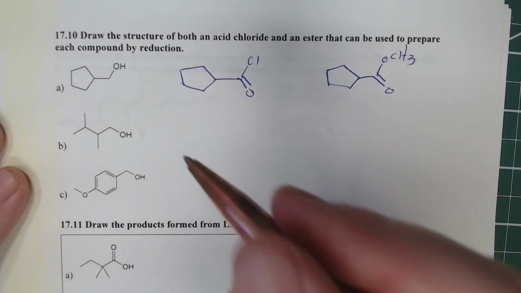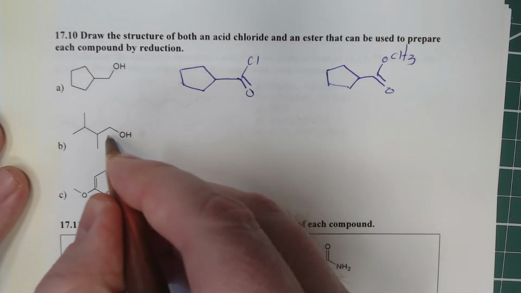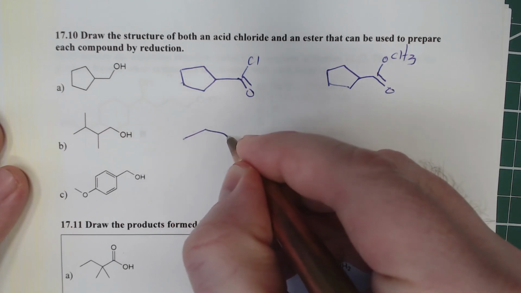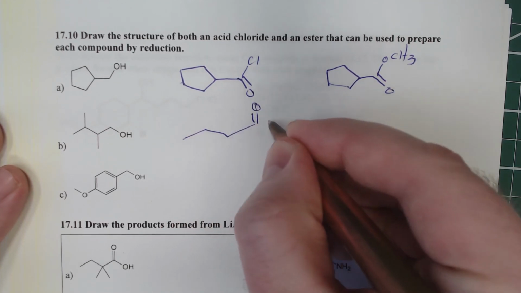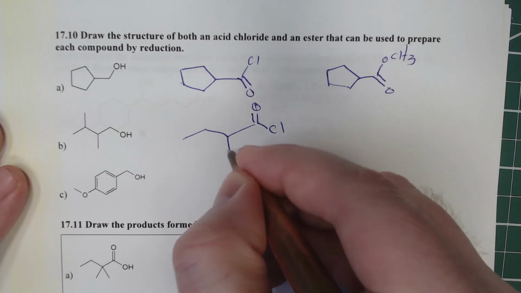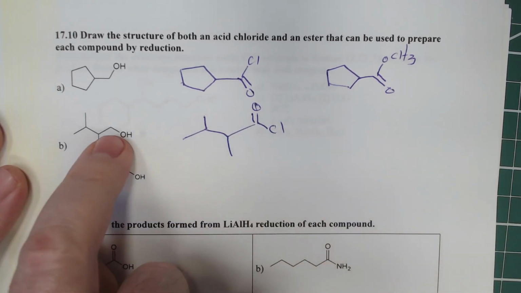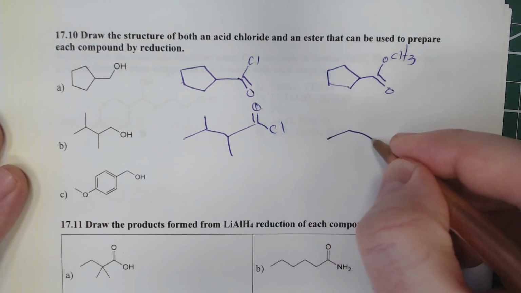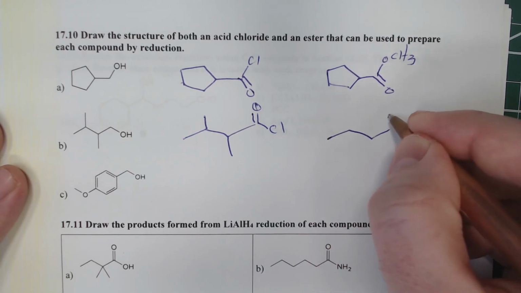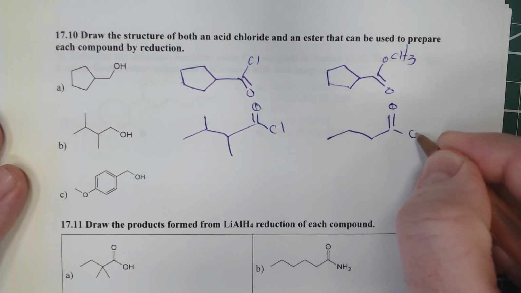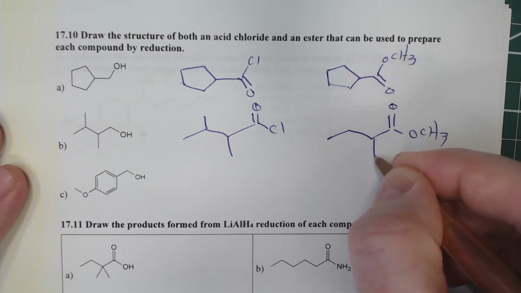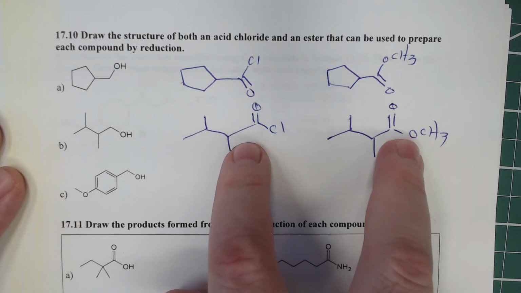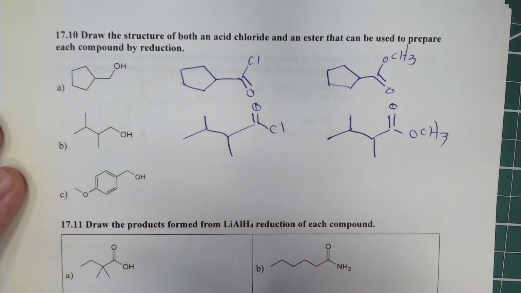So let's do this one. Again, just draw that skeleton. So 4 carbons there and 2 methyls on it. 1, 2, 3, 4. We'll make that the acid chloride, and we'll put those 2 methyls on there. So that will get reduced to this with LAH. And 1, 2, 3, 4. We could do this ester, OCH3. And again, we'll put those methyls on there to get the right thing. So these with lithium aluminum hydride will give us that alcohol.